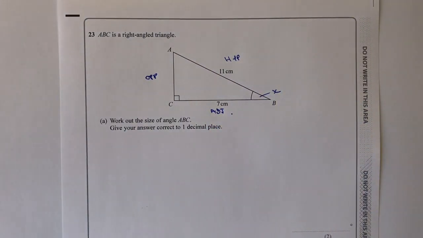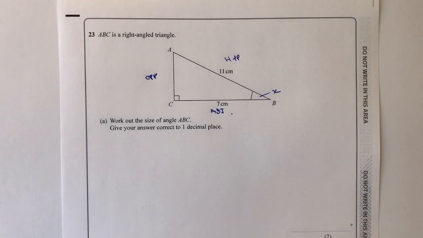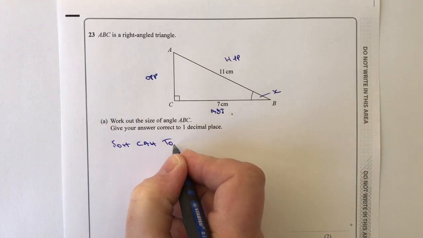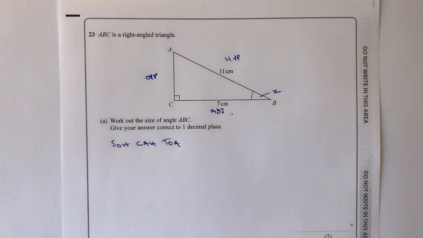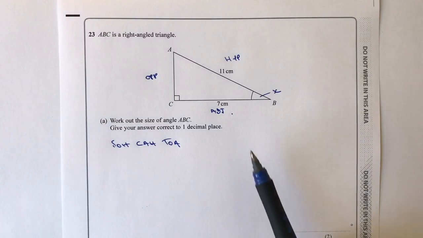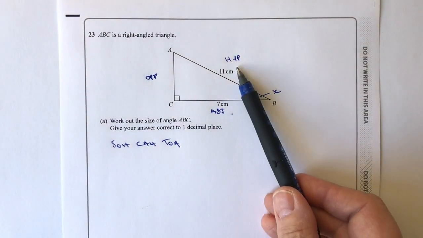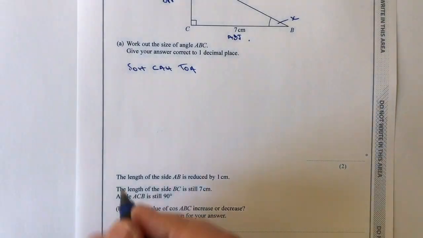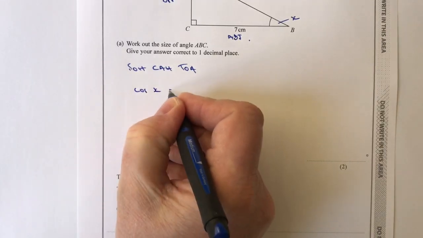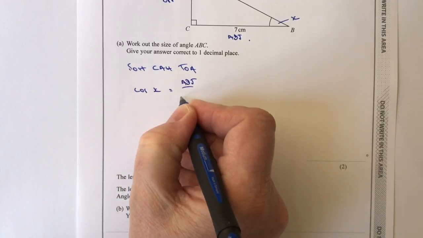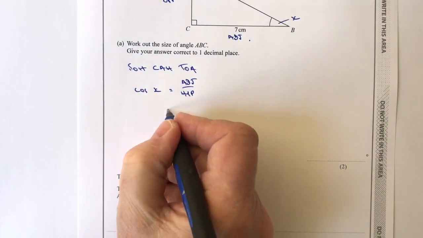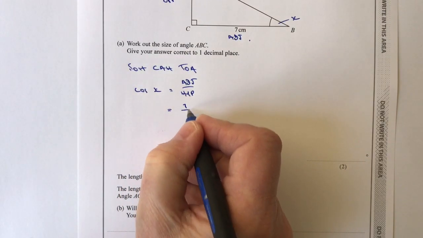Okay, if you're not sure about any of this, there is a playlist on the channel that talks about SohCahToa, and there's quite a number of videos that you'll be able to have a look at and try for yourself. Okay, now what I'm going to do, I need to work out angle x, but I know the adjacent and the hypotenuse, so I'm going to use this ratio here. Okay, so what I'm going to say is the cosine of x is equal to the adjacent divided by the hypotenuse. Okay, if I plug those numbers in, I get that's equal to 7 adjacent divided by 11.